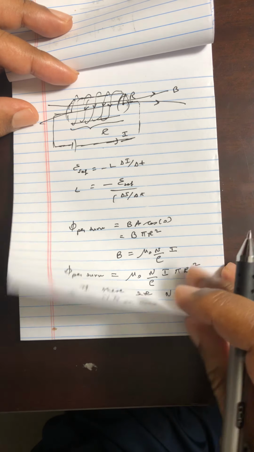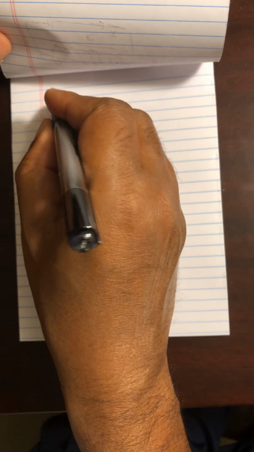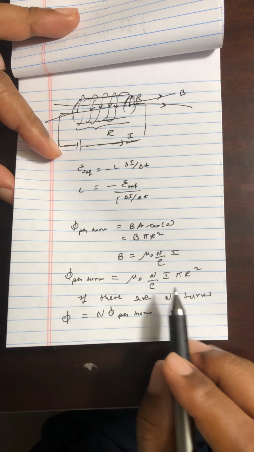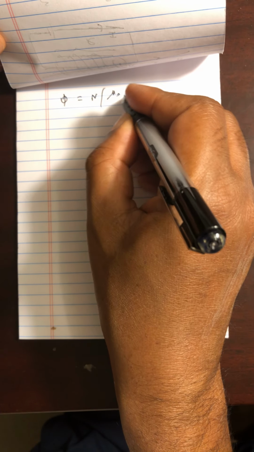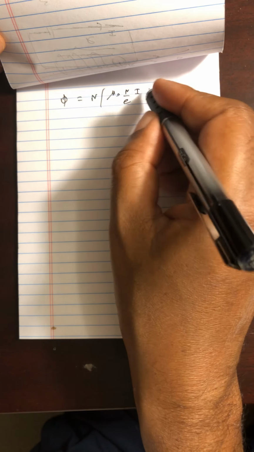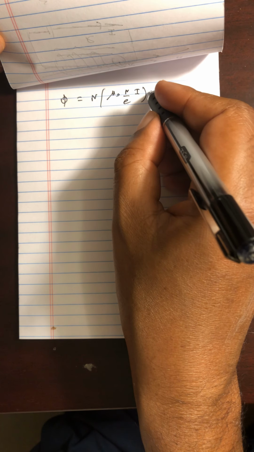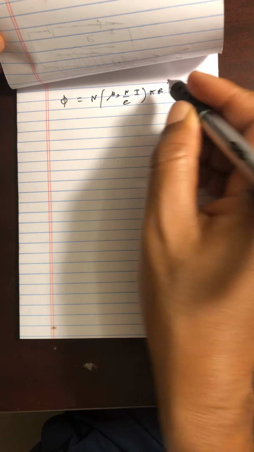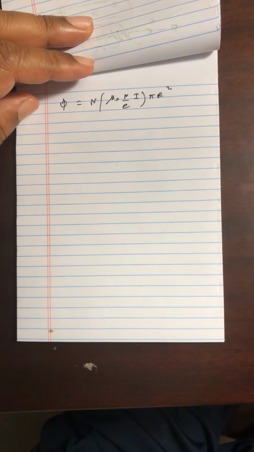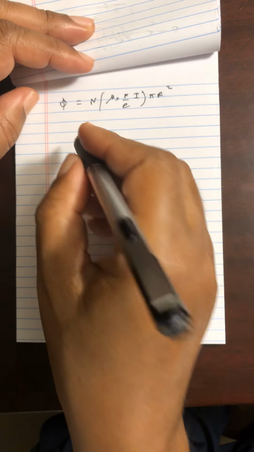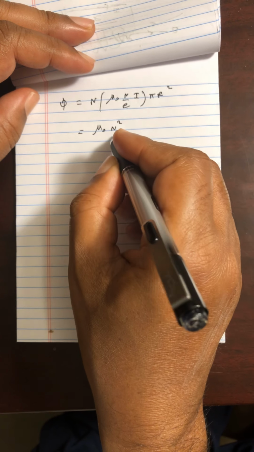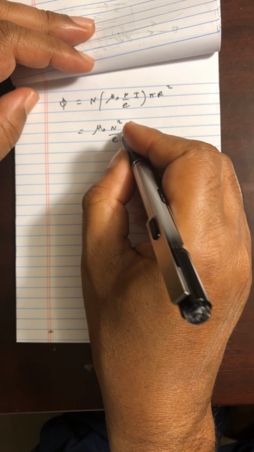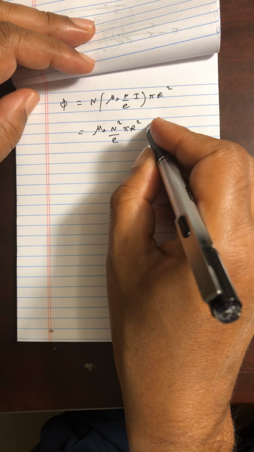So the total flux would be N times mu naught N over L times current for the field, and then we have pi r squared for the area. We can simplify this: it is mu naught, the square of the number of turns divided by the length, times the area, times the current.